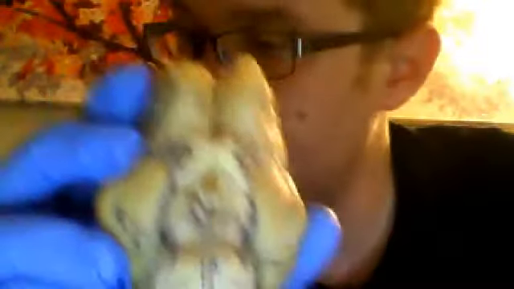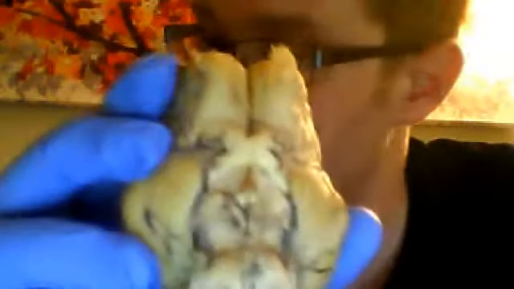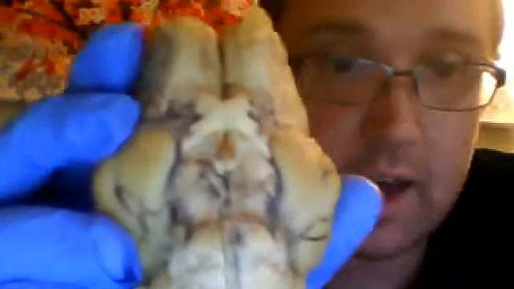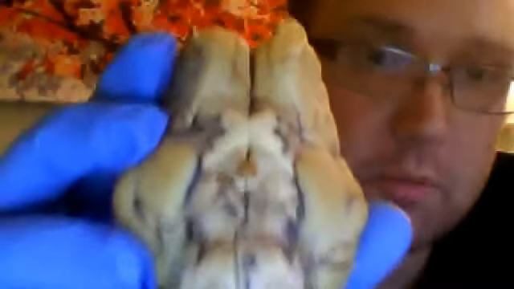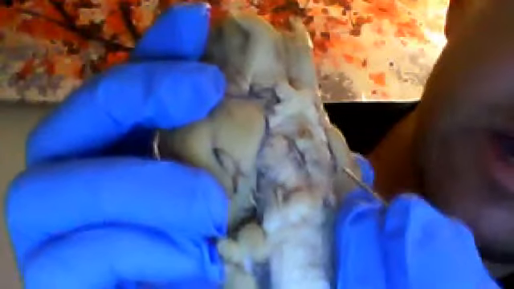And so we've gone through a number of the areas on the ventral surface. Now we're going to talk a little bit about several of the cranial nerves that exist here on the brain. So first off, the oculomotor nerve. Now the oculomotor nerve is located a bit posterior to the optic chiasm.